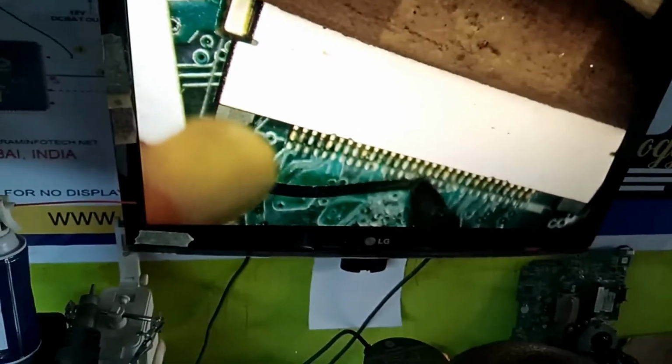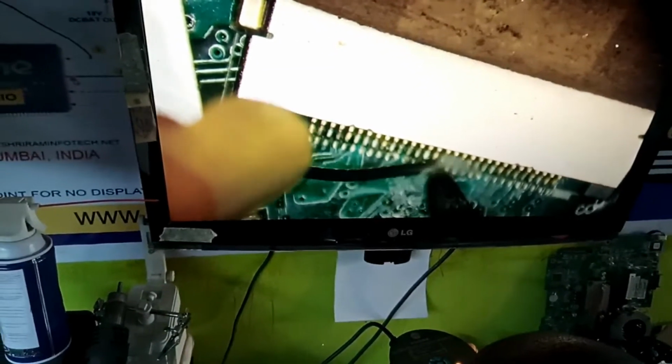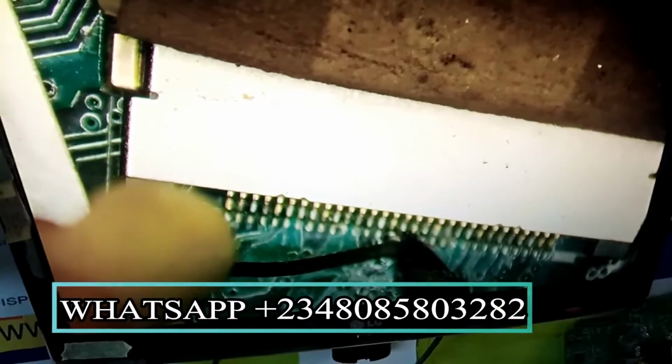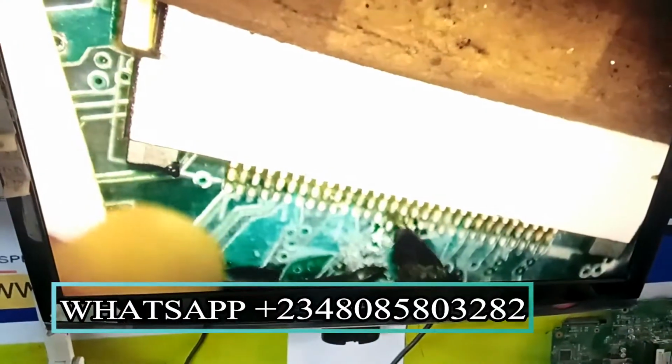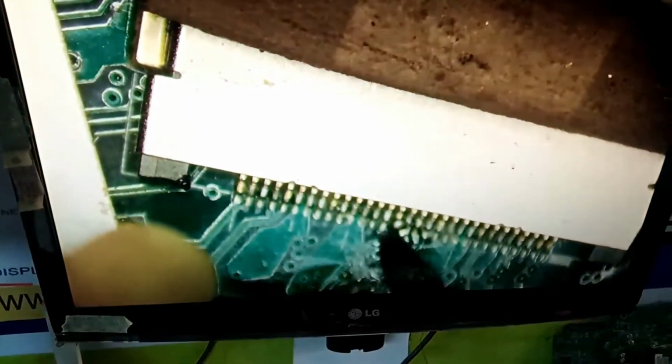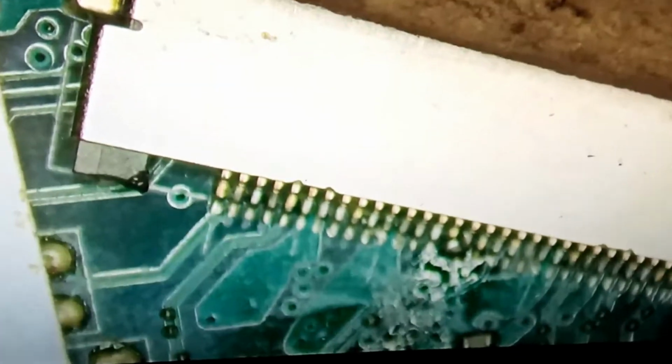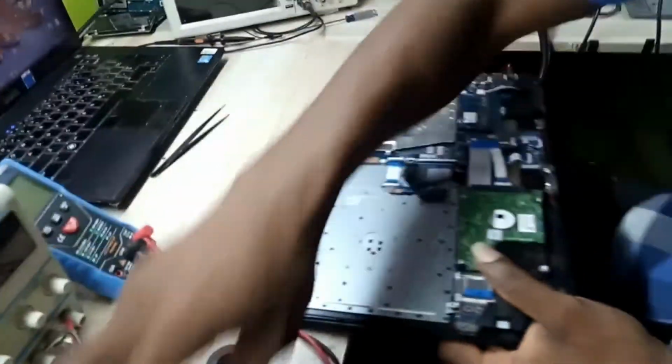This is 15 and 16. Yeah, I think that's good. That's 15 and 16. Okay, let me make it brighter here. So this is 15 and 16, perfectly bridged. So the next thing I'll do is to reconfirm.